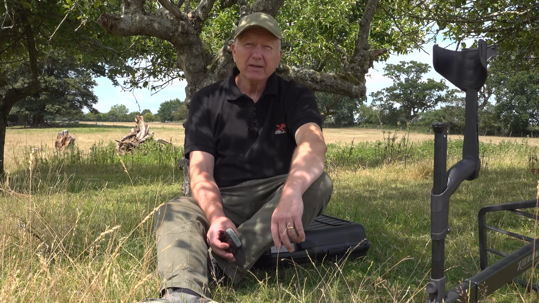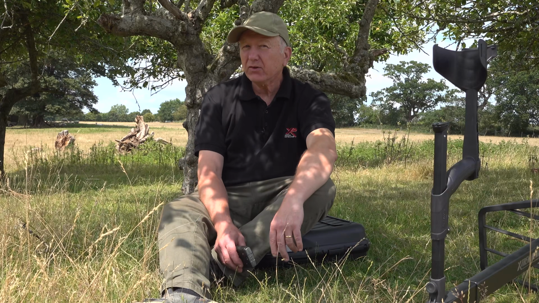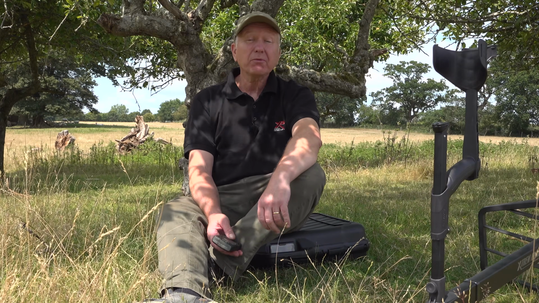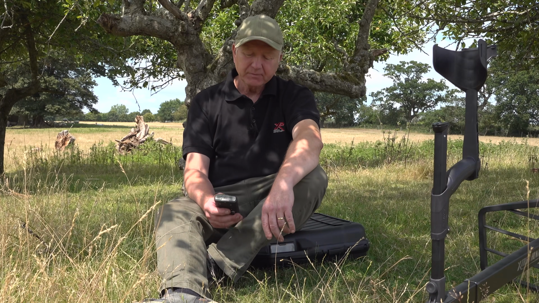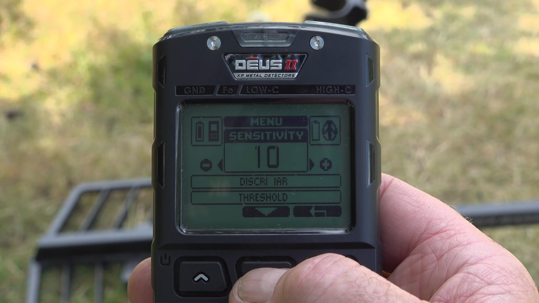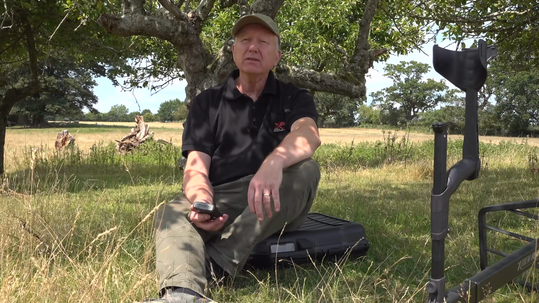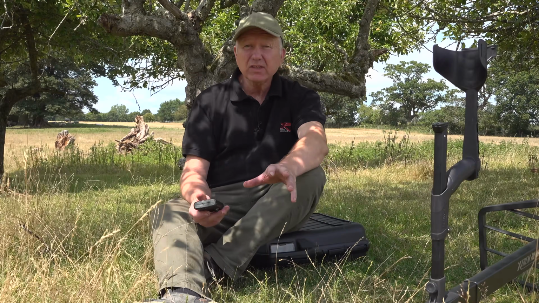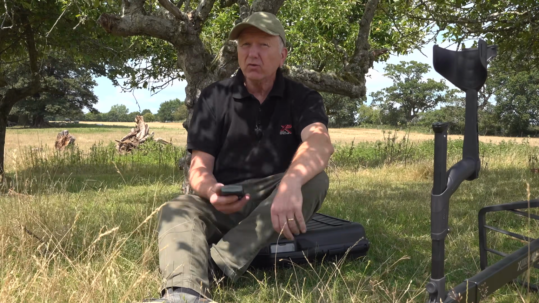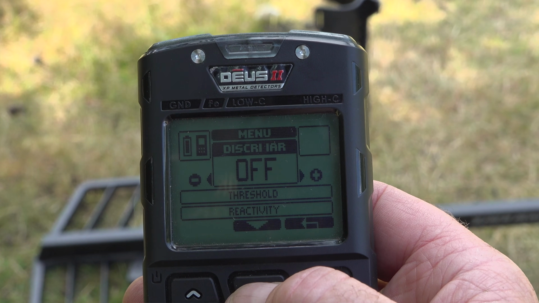The Xtrem has a very simple, easy to understand but functional menu. I'm just going to run through some of the key features. So starting off, we have the sensitivity. Now traditionally you're going to use this machine, I think, between sensitivity levels of 70 to 90 depending on the conditions and the environment.